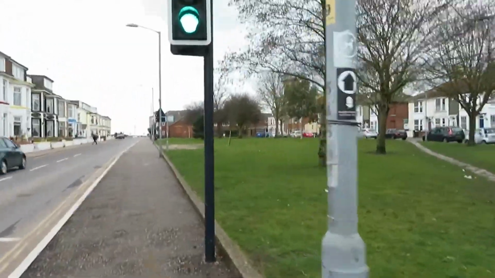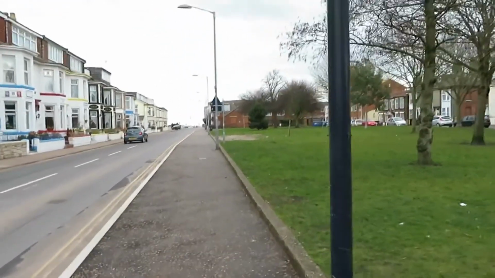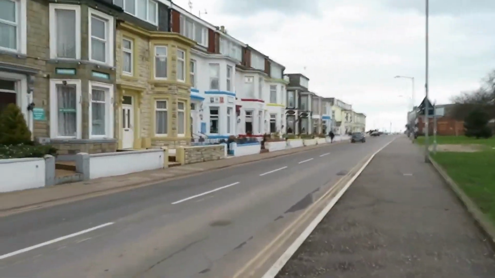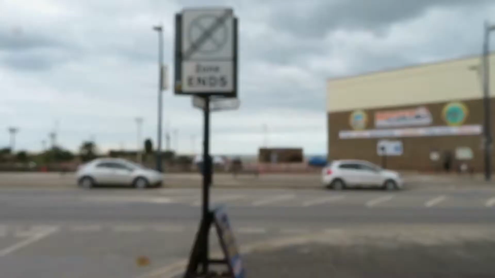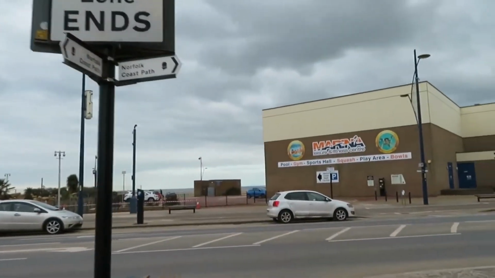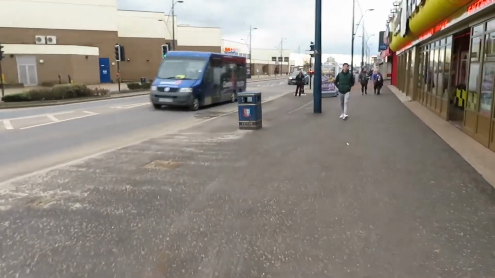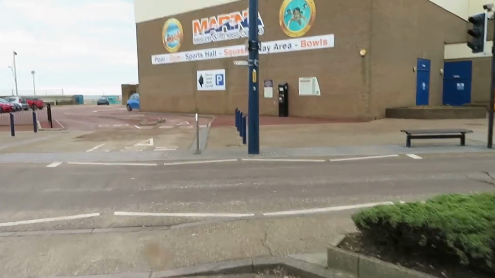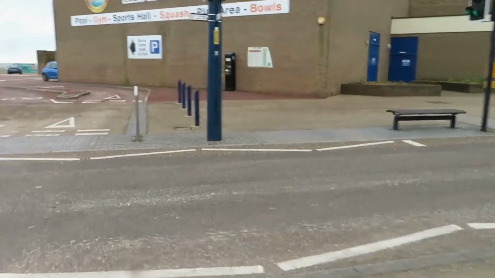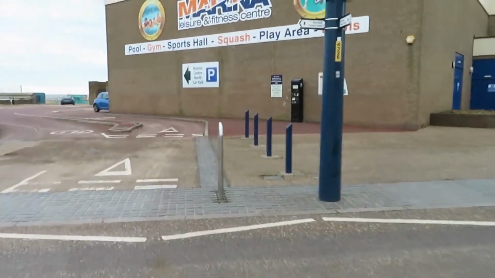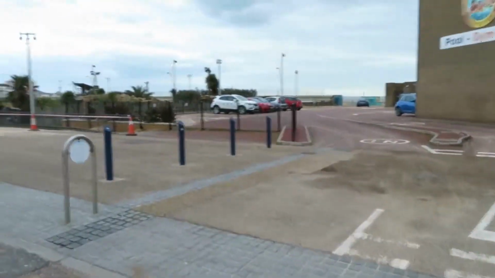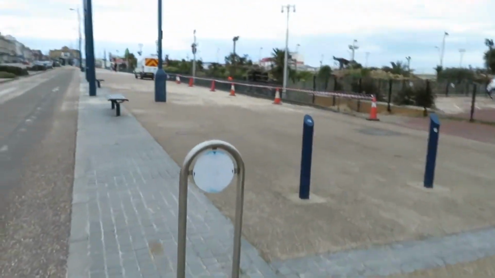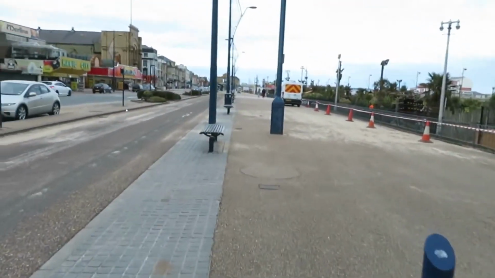And the path leads us directly to the seafront. When you thought that you'd come to the end of it, well, here we go, down here. And it's going to lead us across the road. Across the road. Across this bit here. And turn here. To Great Yarmouth seafront.